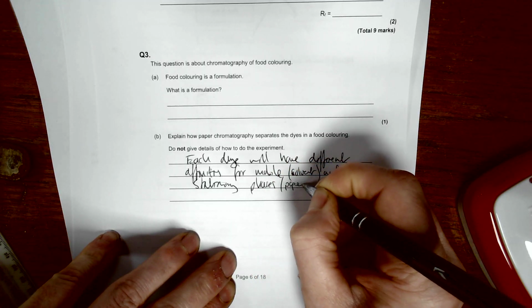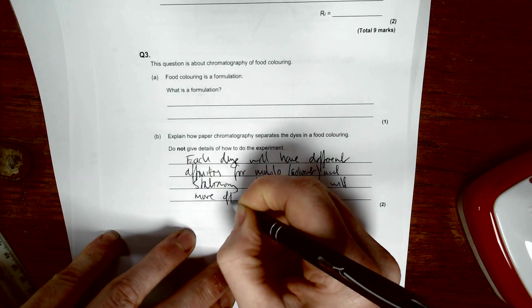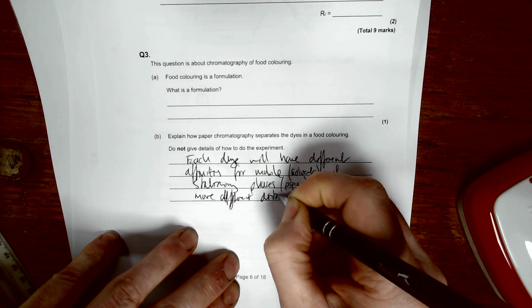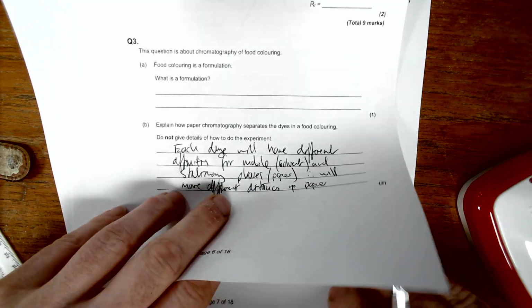The paper therefore will move different distances up the paper. Let's see if that gets me the answers.